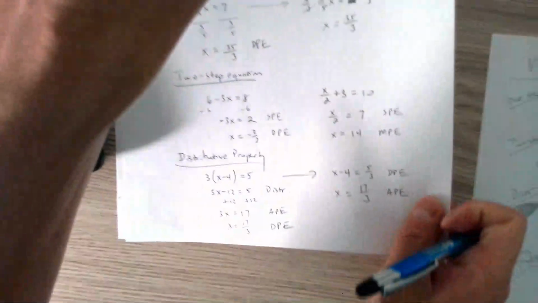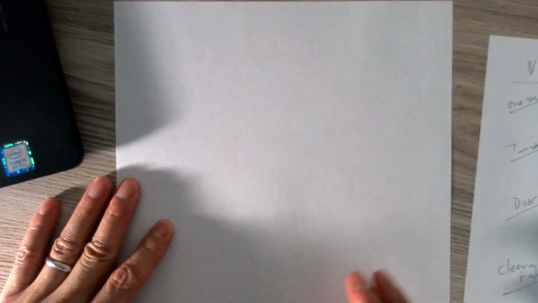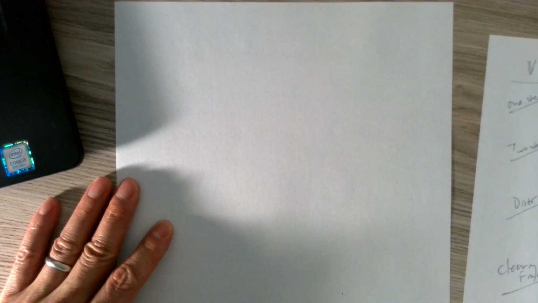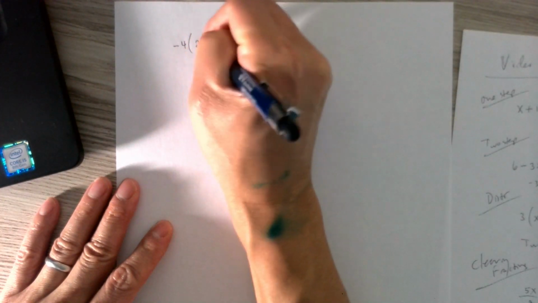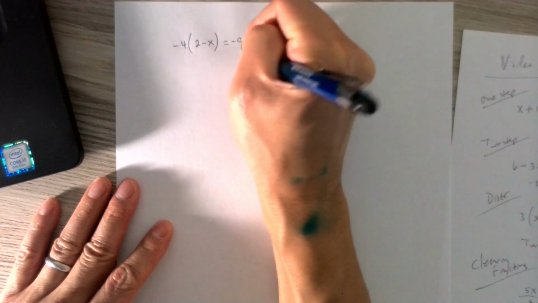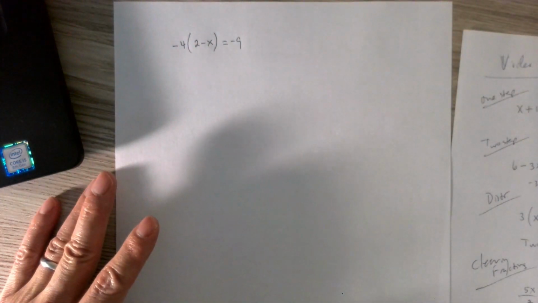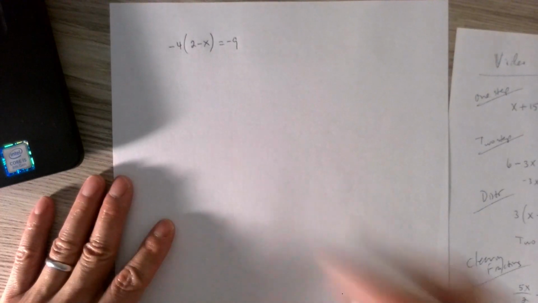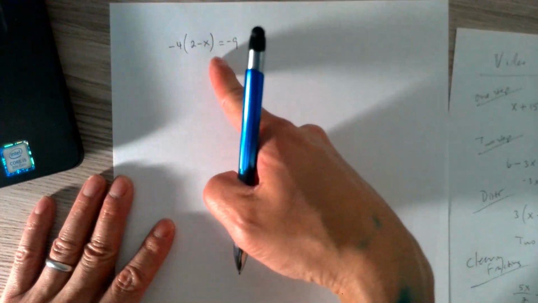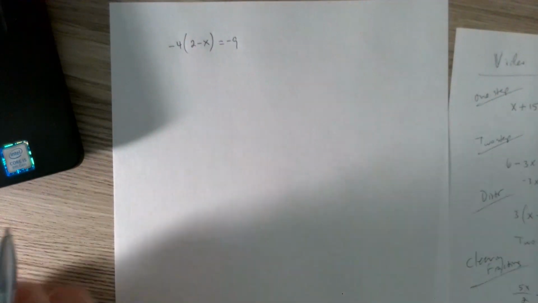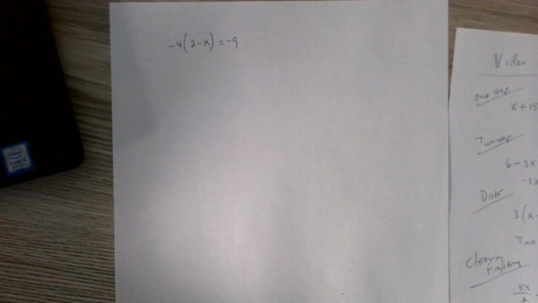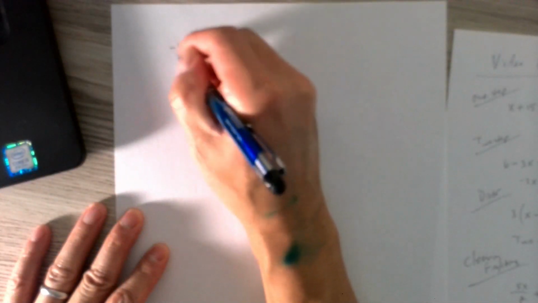Distributive property. So here's the second example for distributive property. So traditional way first, I'm going to multiply through by the negative 4. Negative times negative here.